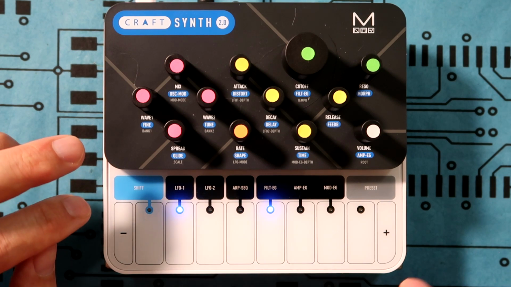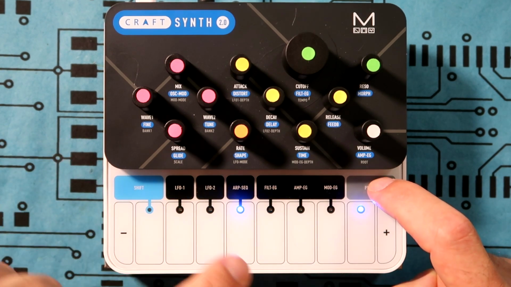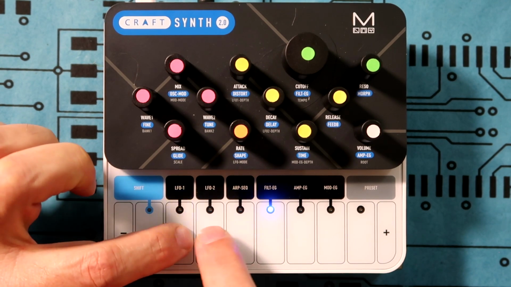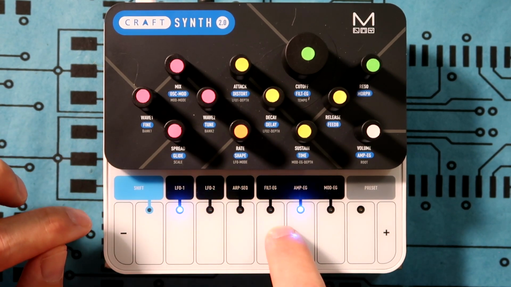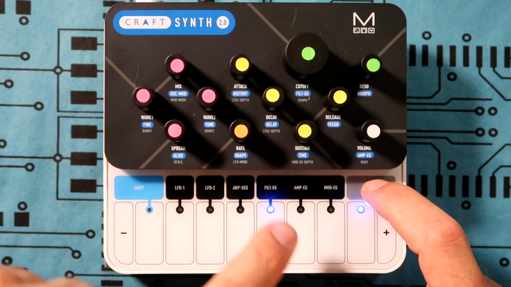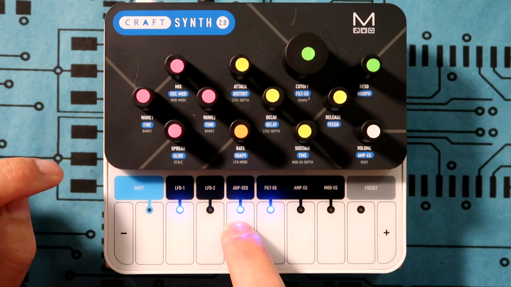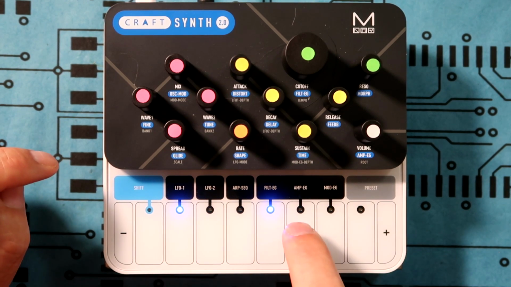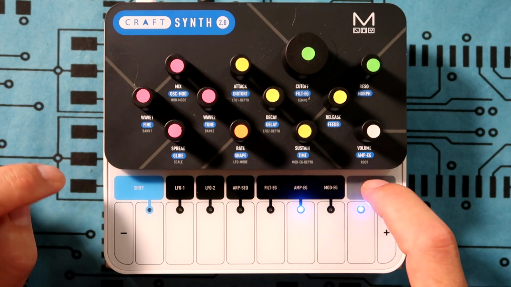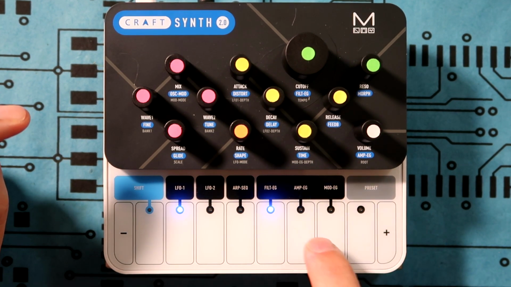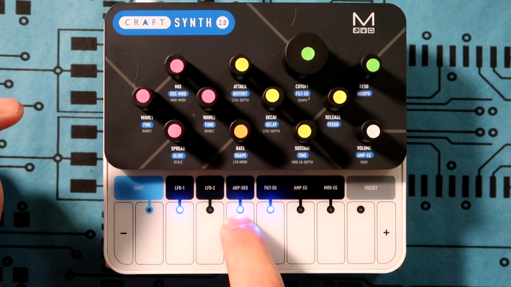Sort of an unstable bass, then a lead, and I think that's meant to be a closed hat, and I think just a percussion.